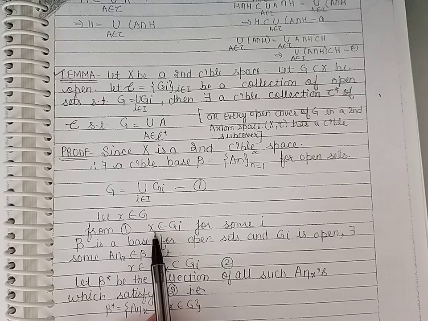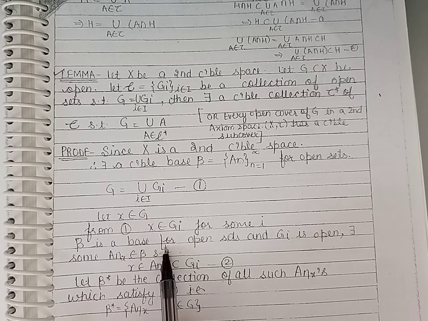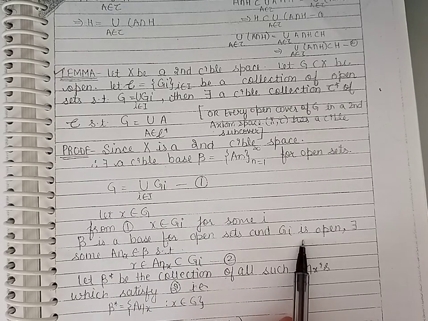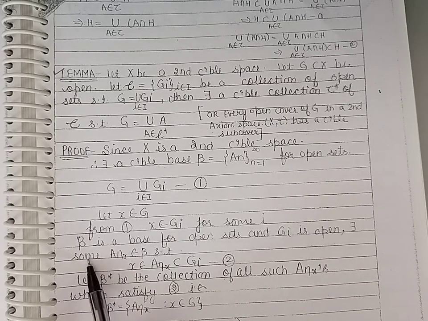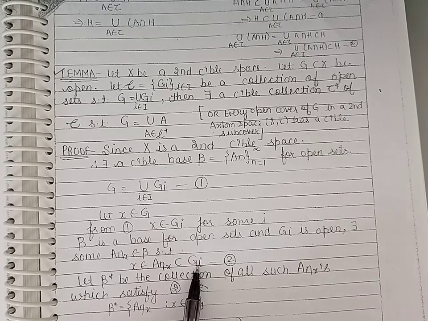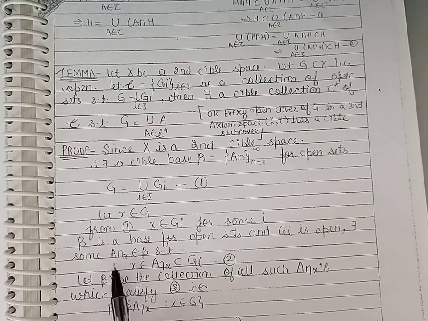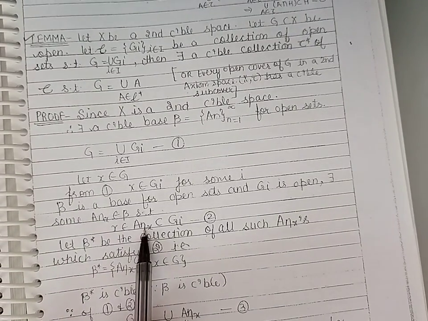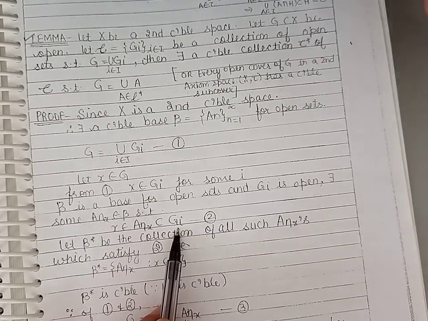Now, because beta is the base for the topology and these G_i are open, therefore by definition of base, there exists some member from beta such that x belongs to that member and that is contained in G_i. Such members we have denoted by the sets A_nx. So we get x belongs to A_nx, which is contained in G_i.